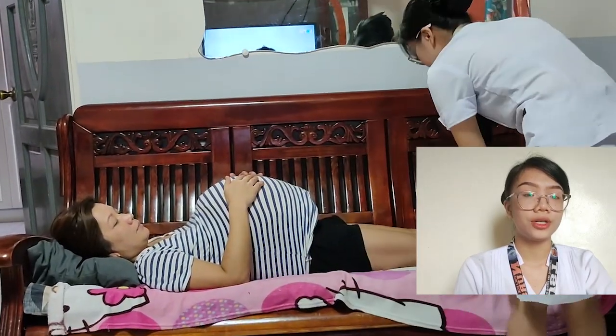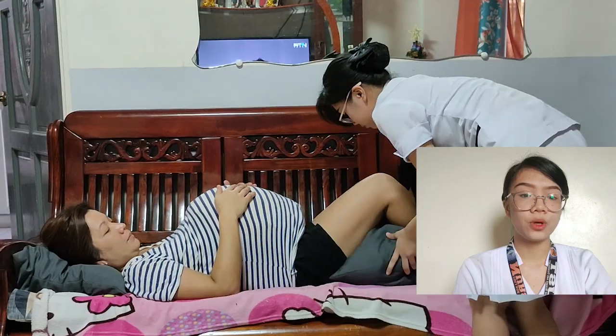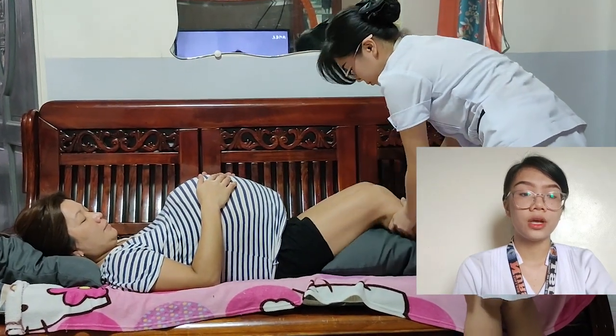Place a small rolled towel or pillow under the client's right hip. Ask the client to be still with the arms at the sides. Then, drape the client with the draw sheet, exposing from below the breast to the symphysis pubis.